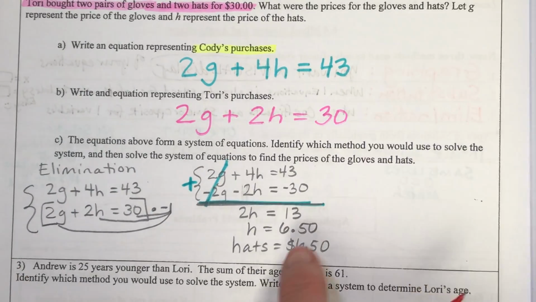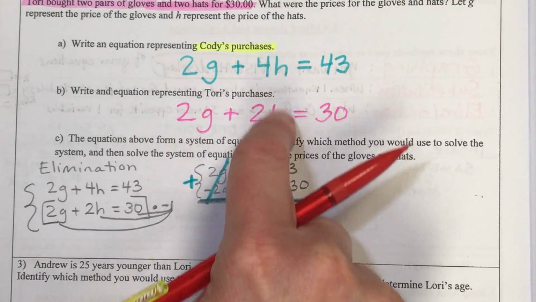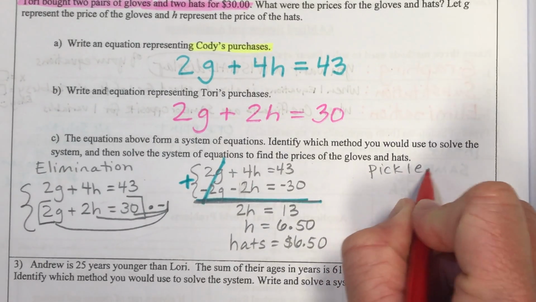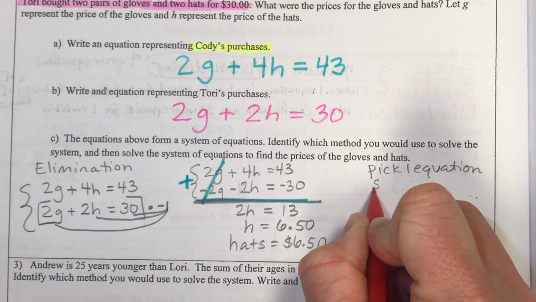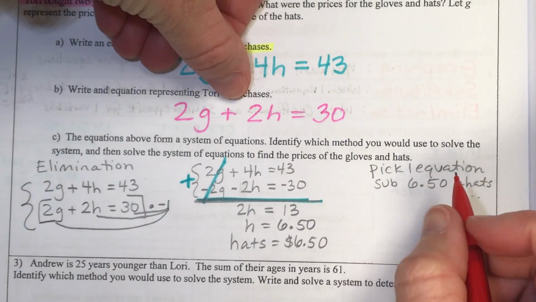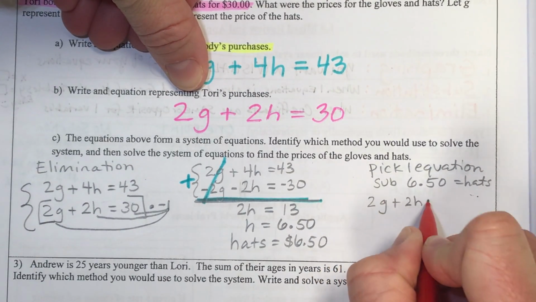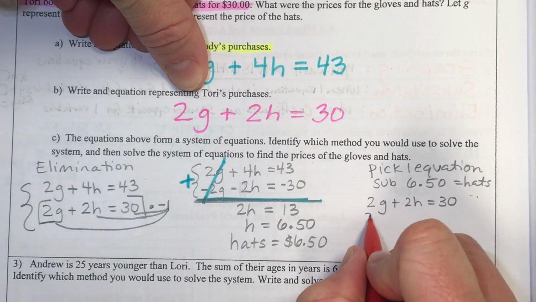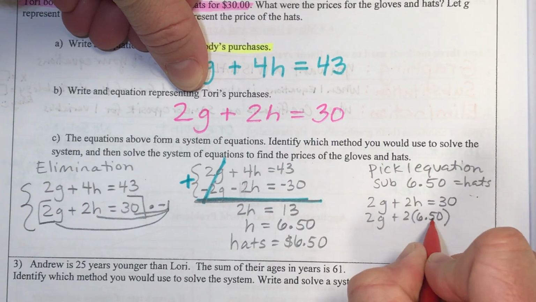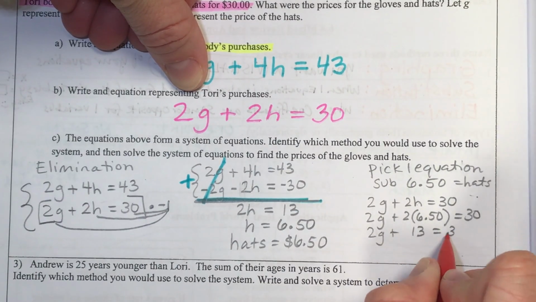Now, if I take this $6.50 and I substitute it back in for hat, now I can use either equation. It doesn't matter, so pick one equation and now sub $6.50 in for your hat. I'm going to pick the bottom equation just so it looks a little easier to me. 2 gloves plus 2 hats was $30 for Tori's purchases. And I know that the hats now cost $6.50, so I'm going to sub that in for the price of the hat. So 2 gloves plus $13 is equal to 30.